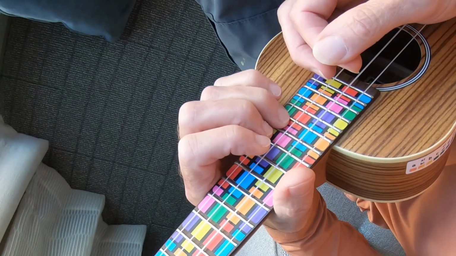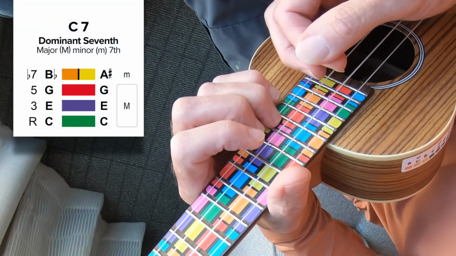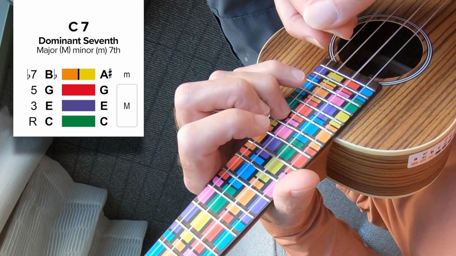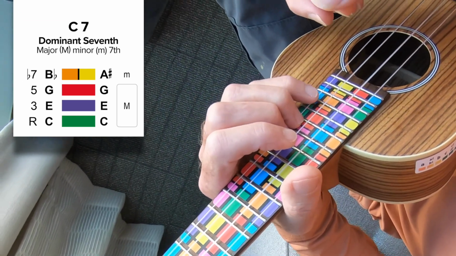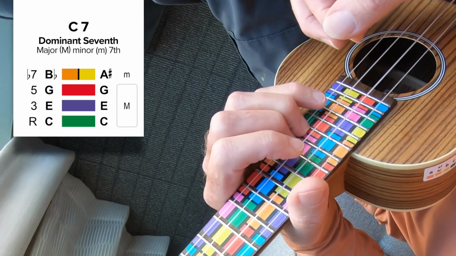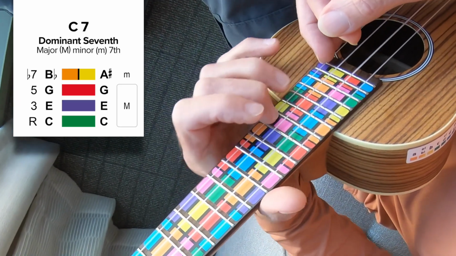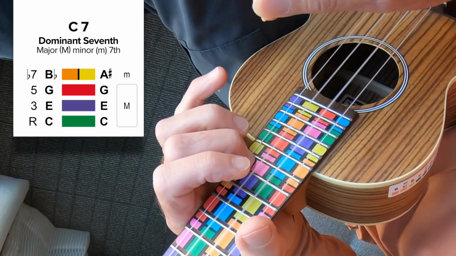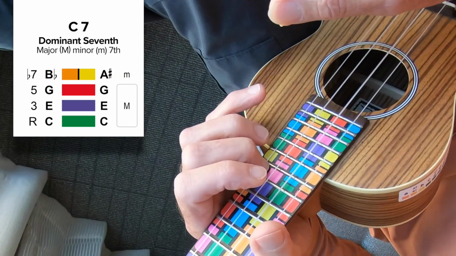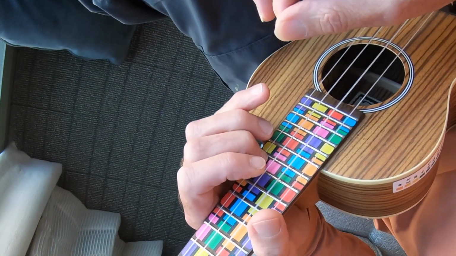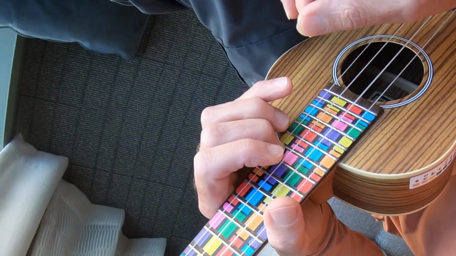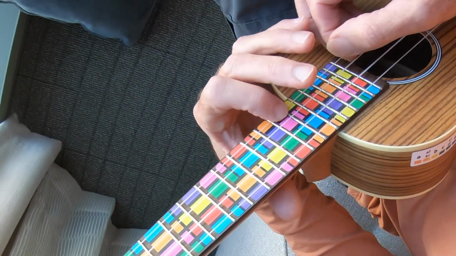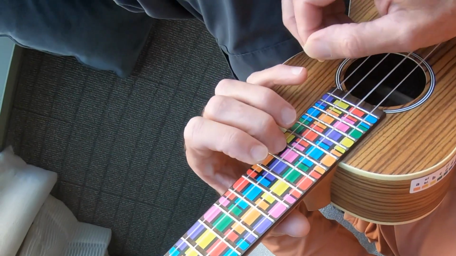What's a C dominant 7? A C dominant 7 has a flat 7 in it. So if you wanted to play a C dominant 7 sound, you would throw in that flat 7. And dominant 7s are usually very good for modulating to other keys. So you could learn a key that actually has a B flat in it, or an A sharp.